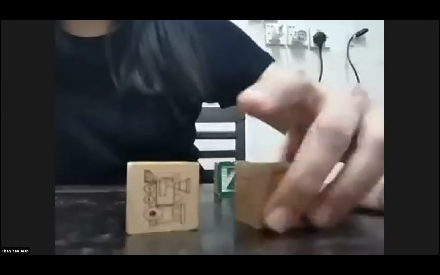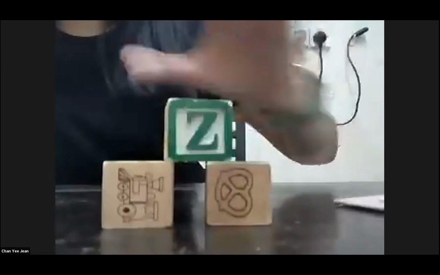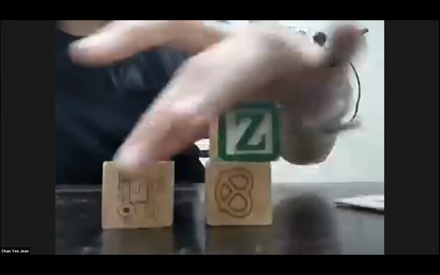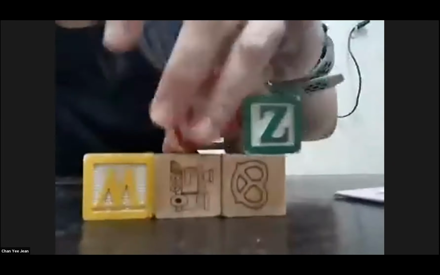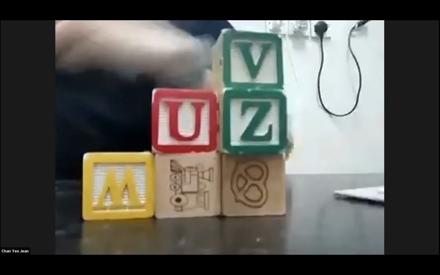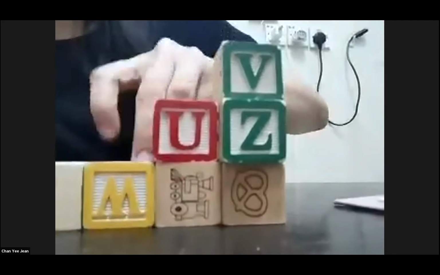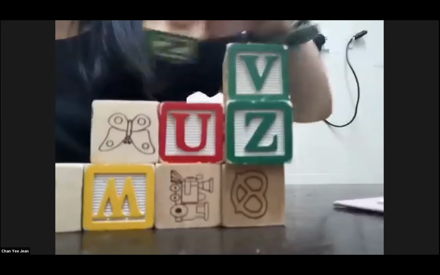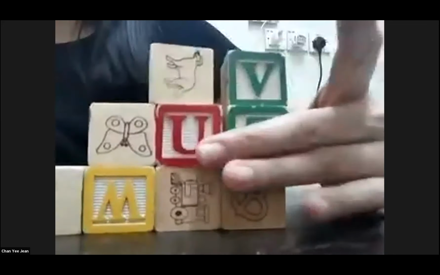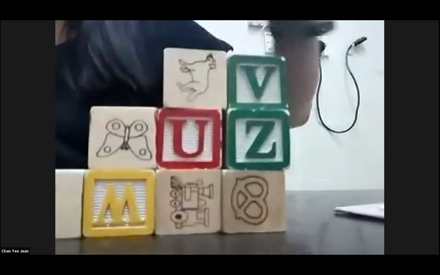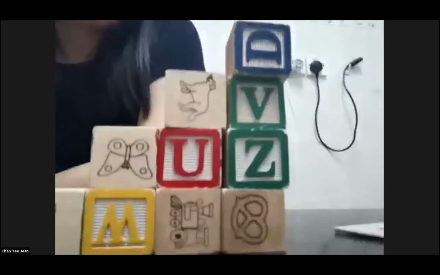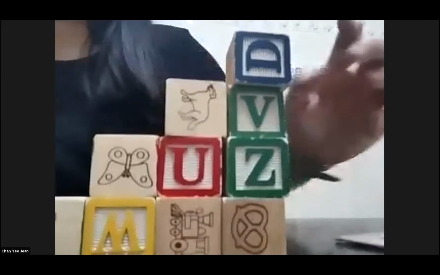So it must be like this, okay? This is a 6 block steps. This is a 10 block step. Okay.